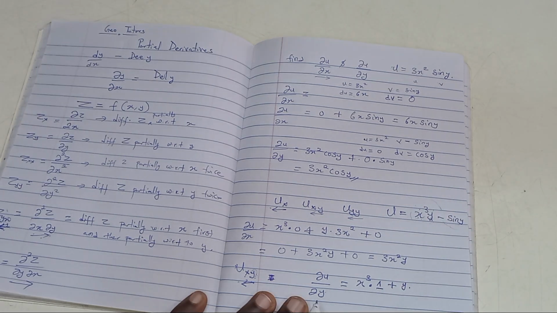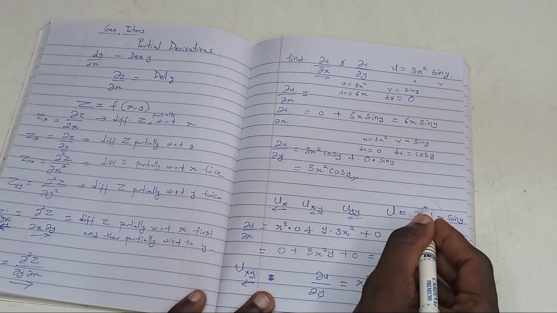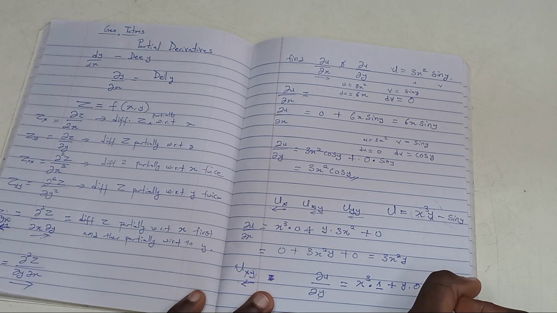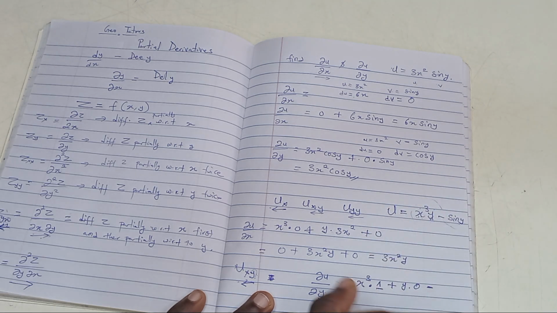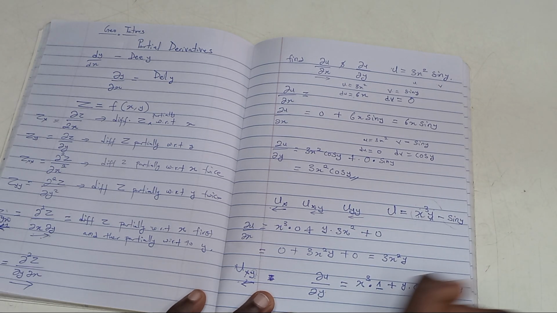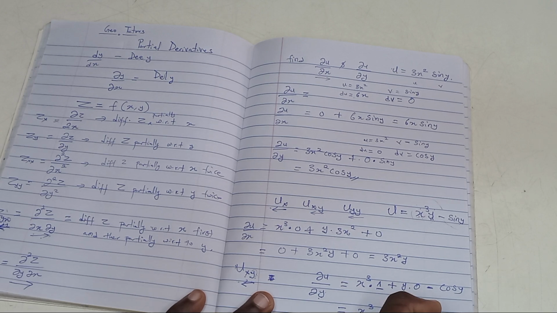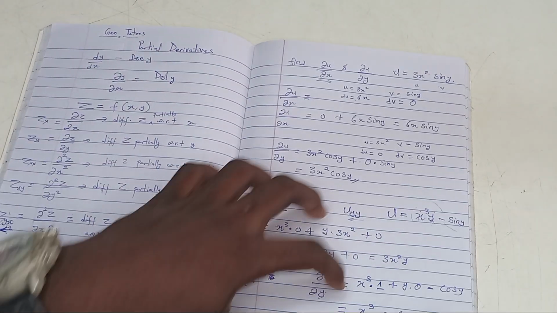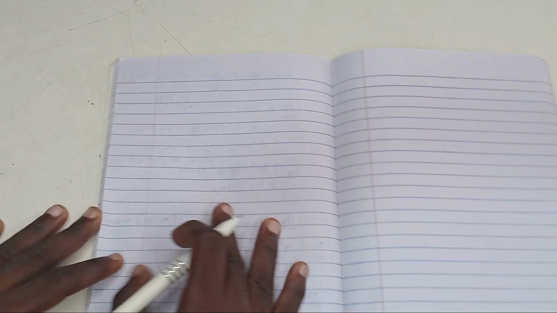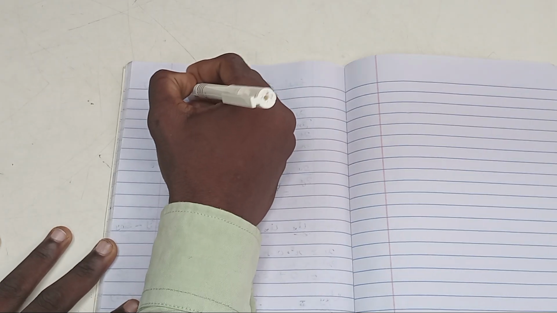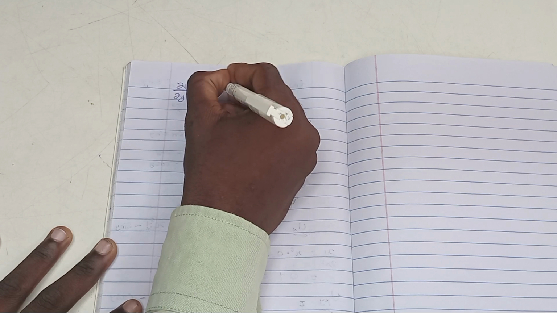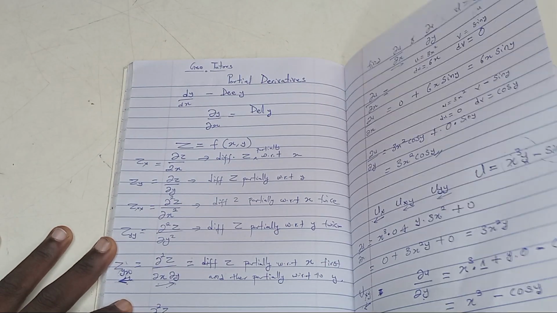I want to differentiate what? X. But am I differentiating partially with respect to x? No. So I'll treat x cubed as a constant. So the derivative of x cubed will be 0. Minus sin y: I'm dealing with the y variable here, so I'll have minus cos y. So my answer will be x cubed minus cos y. Good. So I've gotten ∂u/∂y, which equals x cubed minus cos y.